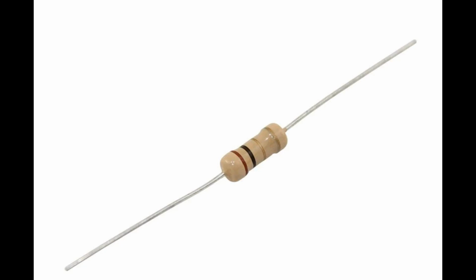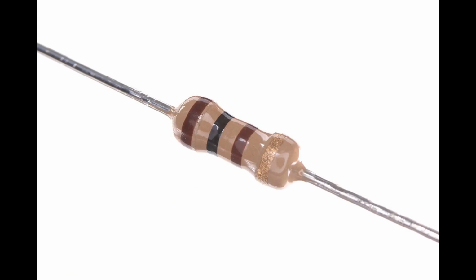Cost versus precision. Typically, resistors with tighter tolerances are more expensive to manufacture, and this cost is reflected in the price of the component. Engineers must balance the required precision with the project's budget. Resistor matching. In some cases, precision resistors with extremely low tolerances are used in pairs or groups to ensure that multiple resistors in a circuit closely match each other. This matching minimizes variations in circuit performance.